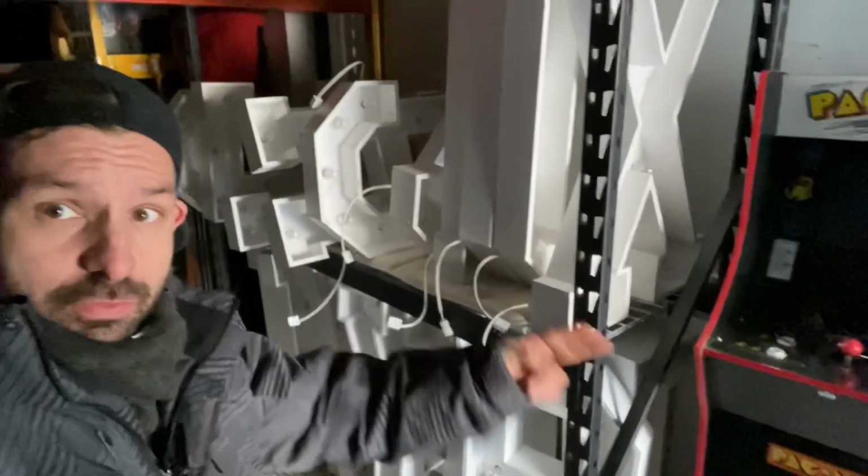And just so you're wondering, I can fit the whole alphabet on top of one of these Husky racks with just one shelf in the middle.